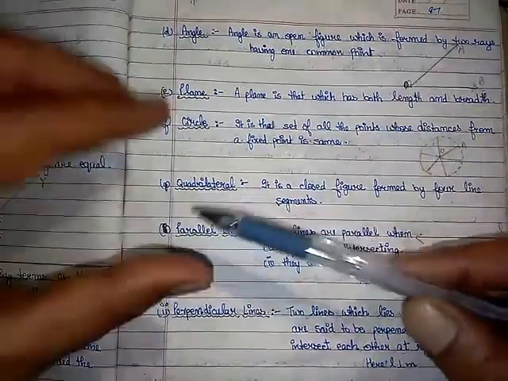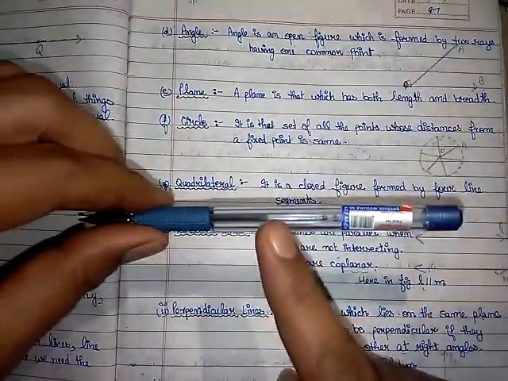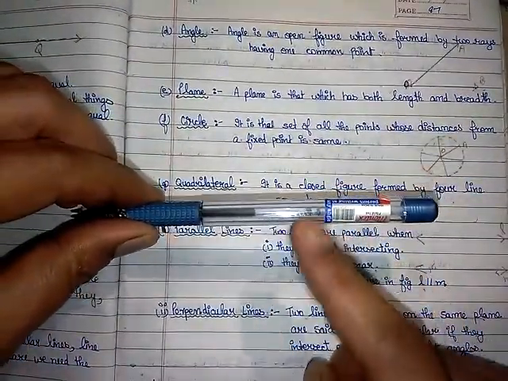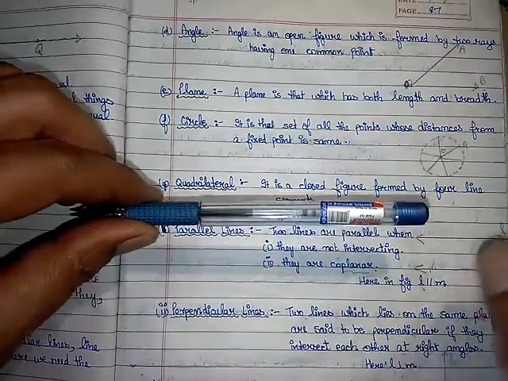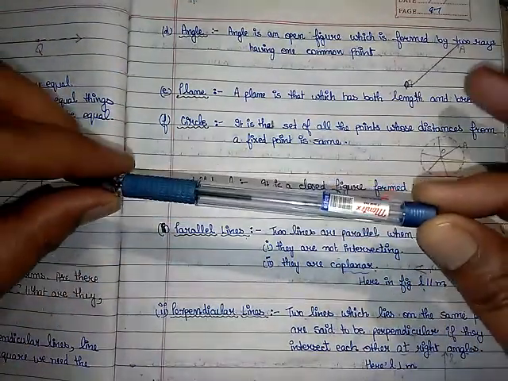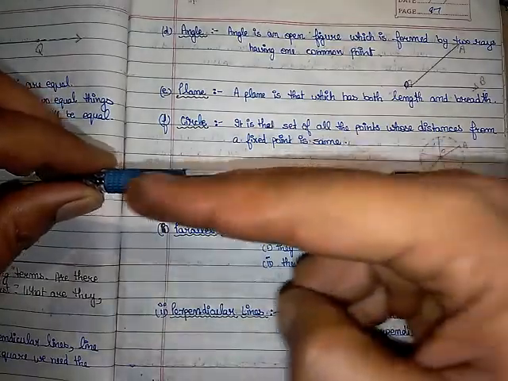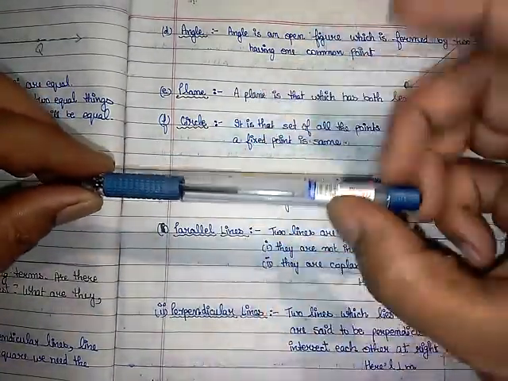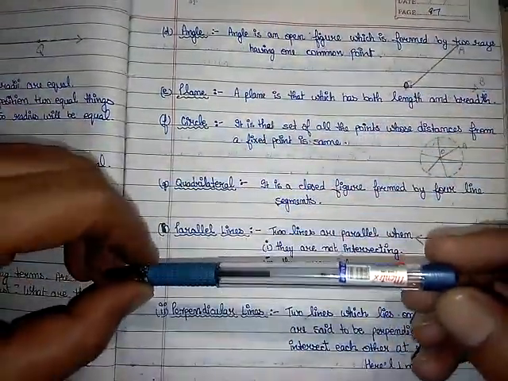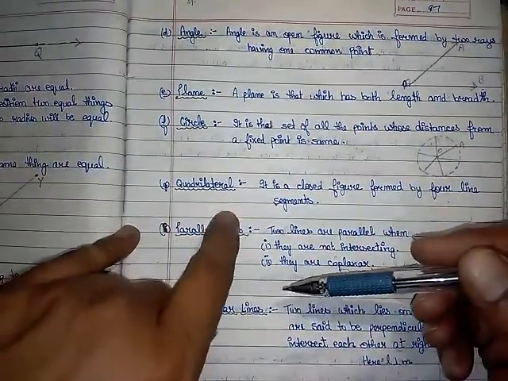Clear? Now you will say, surface is there, but how can you say that this has length and breadth? So what you can do, suppose this is cardboard, if you cut the pencil pen from here, then when you open the surface, it will become a rectangle. So a rectangle always has length and breadth.